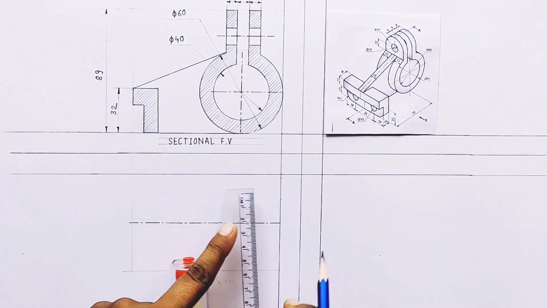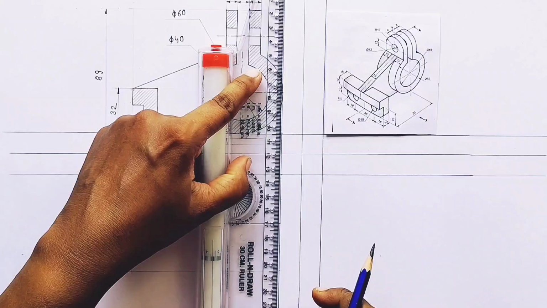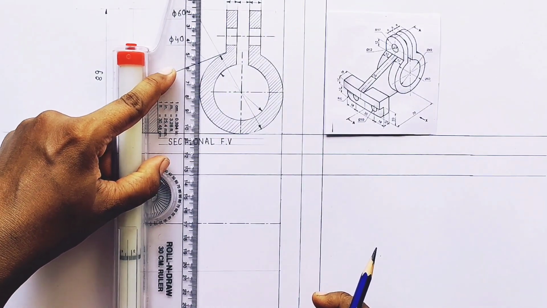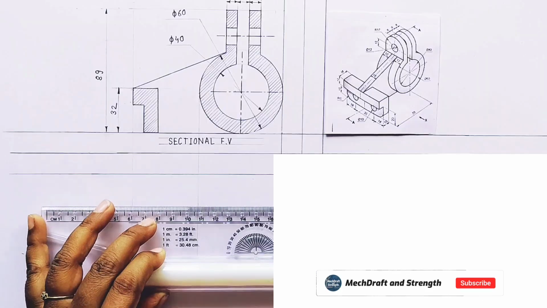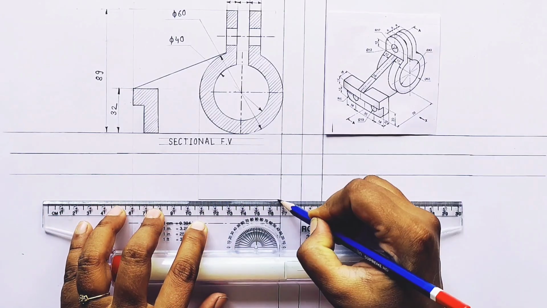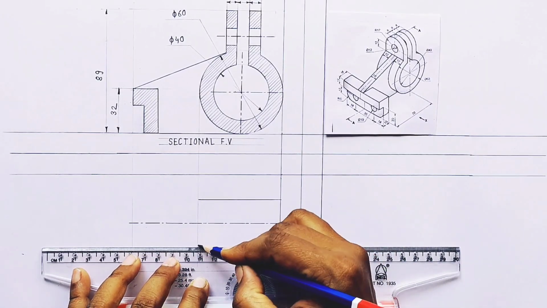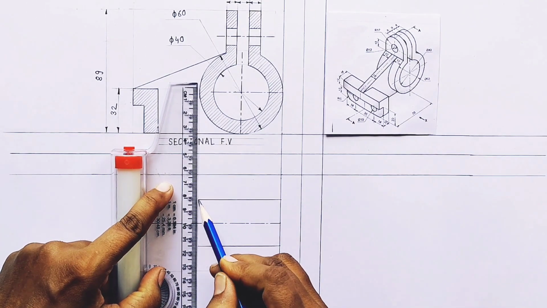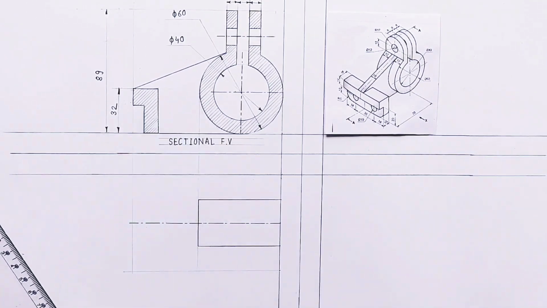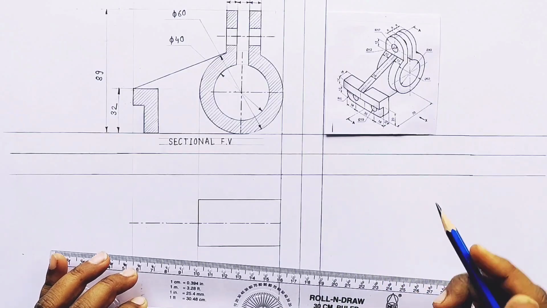Firstly, we will draw the cylindrical part top view. So the width is equal to 34, that is, the radius is given, it's 17. So mark 17 on both sides of the center line and draw the rectangular portion of the cylindrical part.